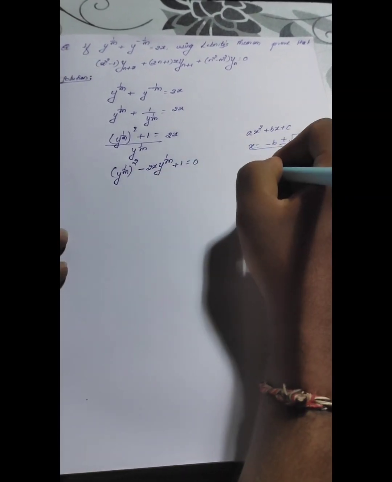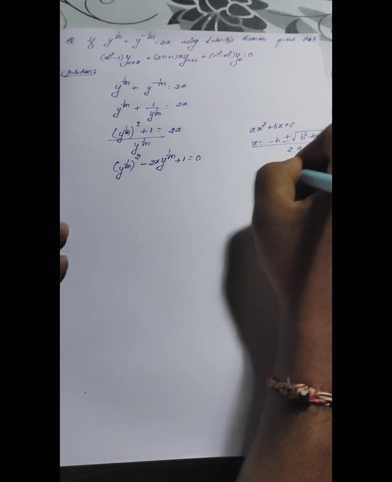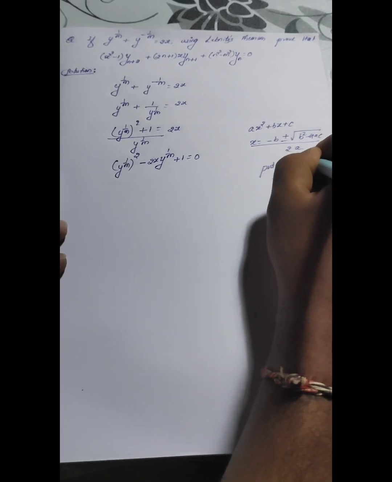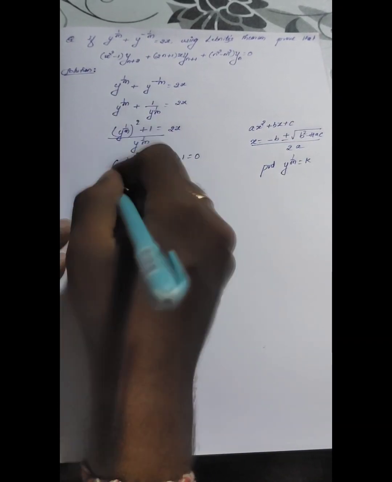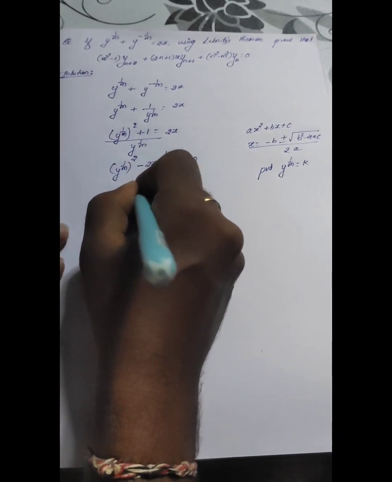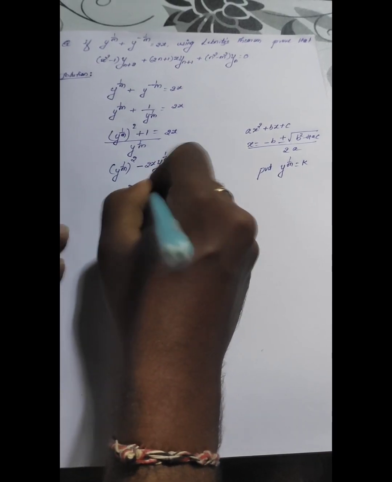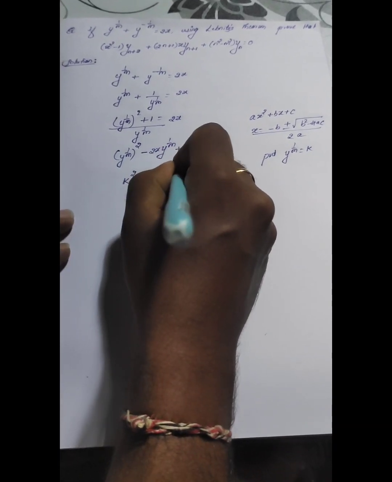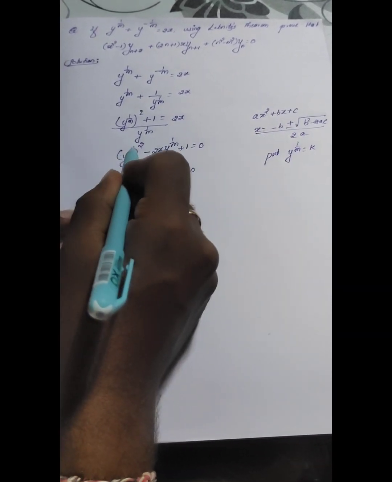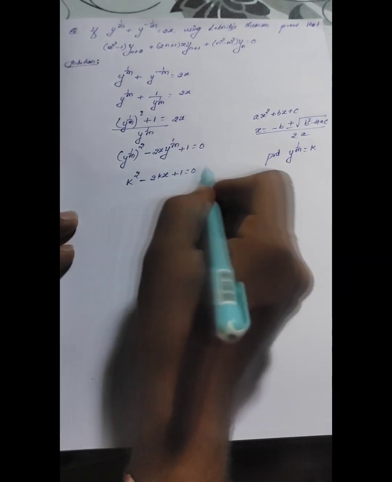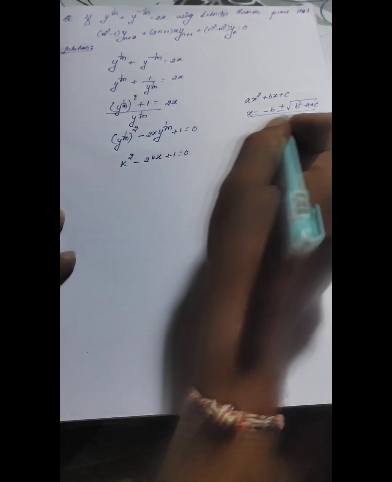So what I will do, put y raised to 1 by m equal to k, so that it will be simple for me to write. So what happens, k square minus 2kx plus 1 equal to 0. I just replaced y raised to 1 by m by k, so that it will be easy for me to calculate. So now I will apply the formula.